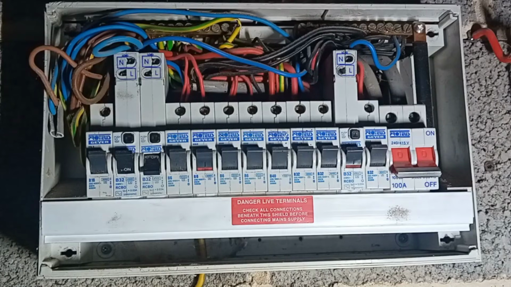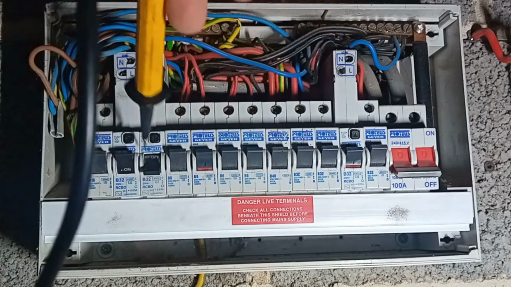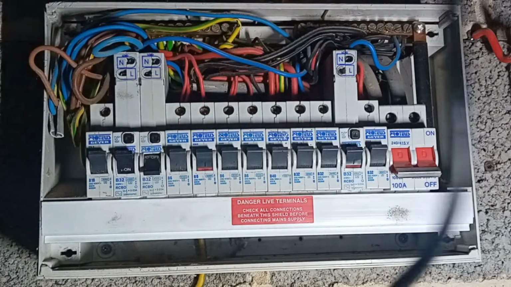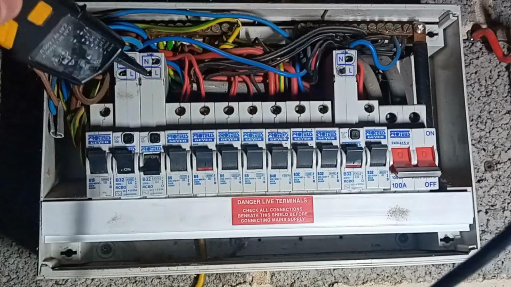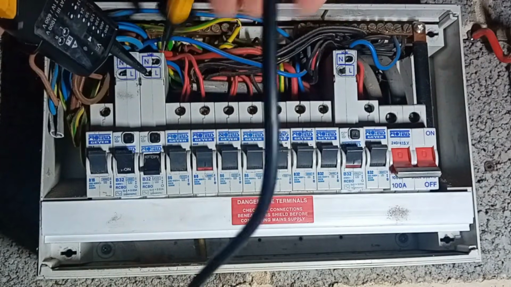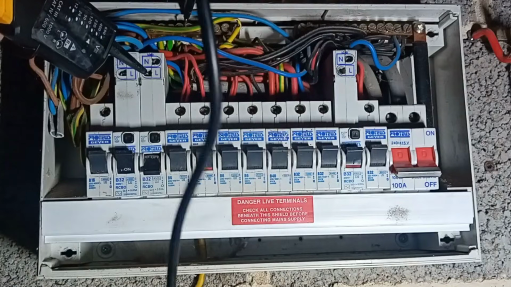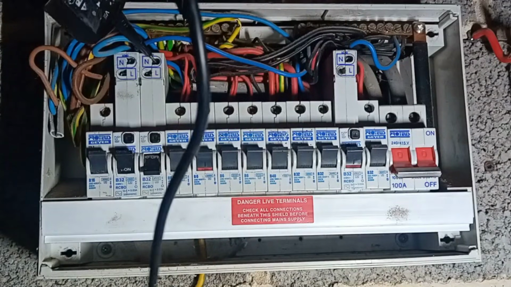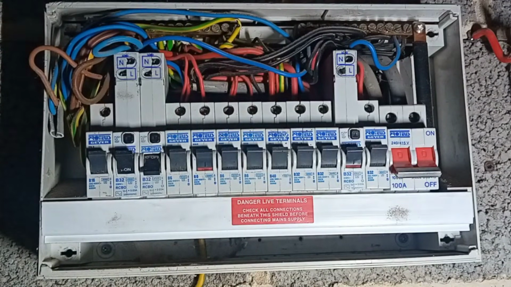So I'm just going to prove my voltmeter before testing for dead. That's good. I know the RCBO is off anyway and the main switch is off, but we still need to test for dead. And I'll reprove my unit. That's dead. I'm going to make the disconnection.